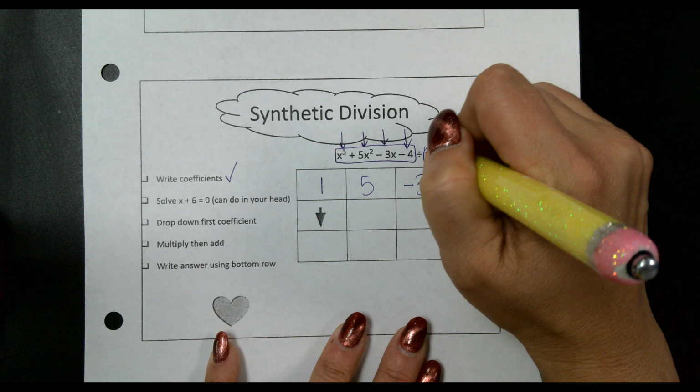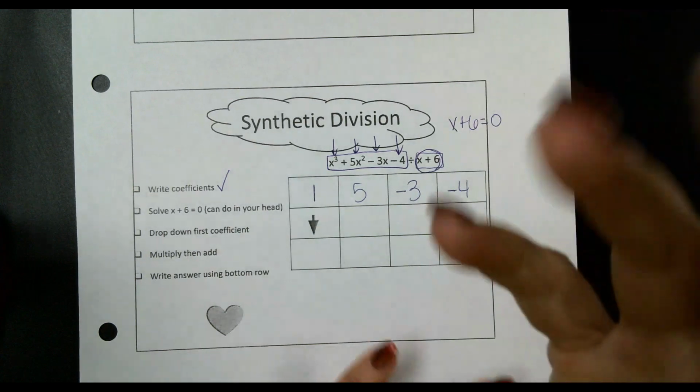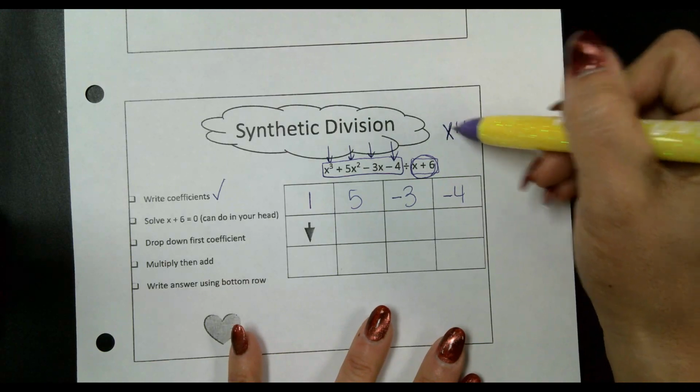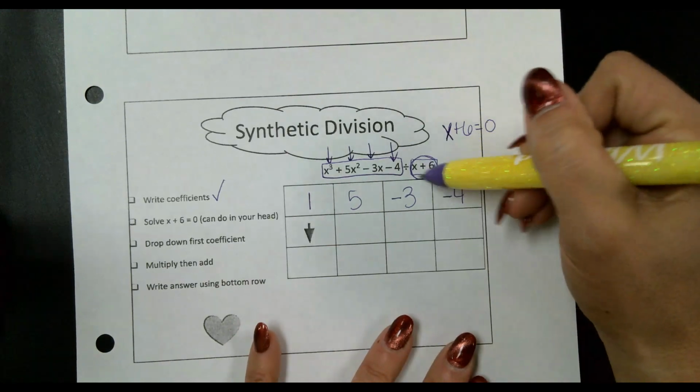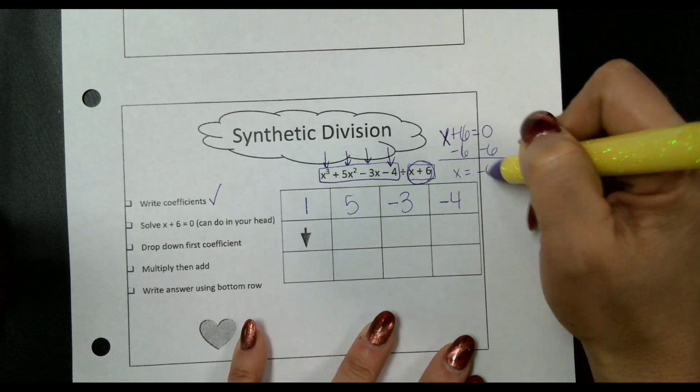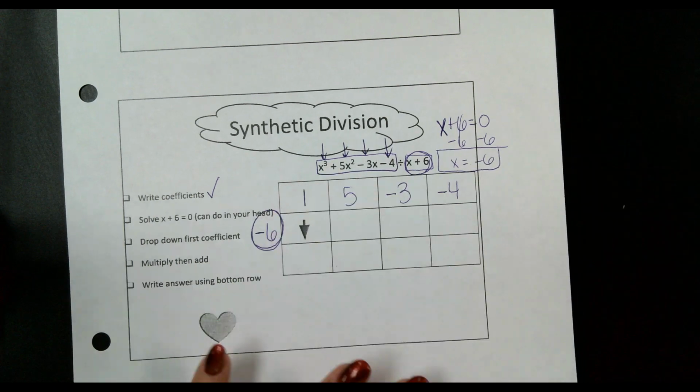Right here, okay? I know you guys can do this in your head, but the way I'm going to get this other number is basically solving a one-step equation: whatever you're dividing by, set it equal to 0 and solve. So if that says x plus 6, that number I want you guys to put out here, right in front.